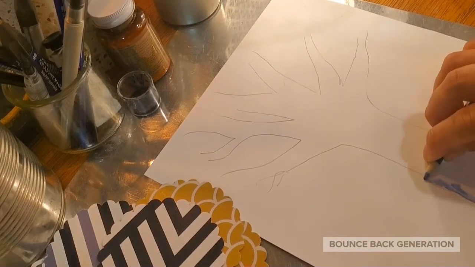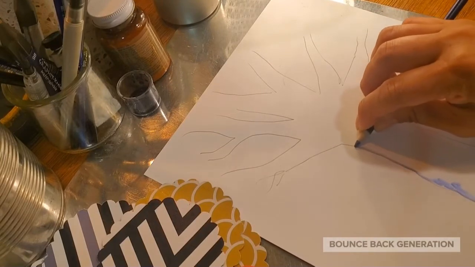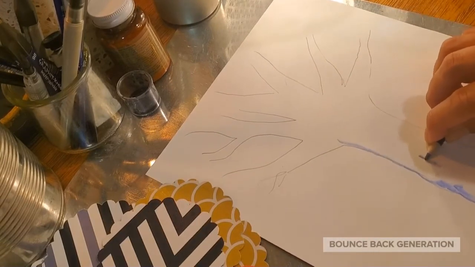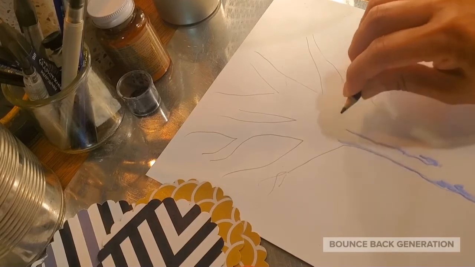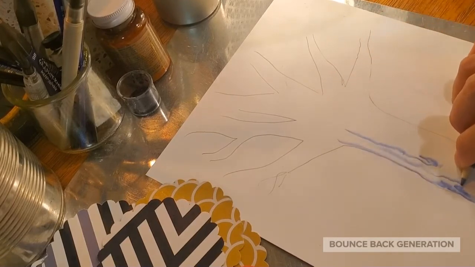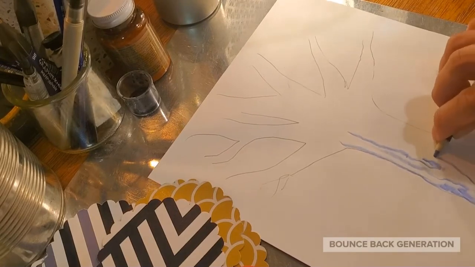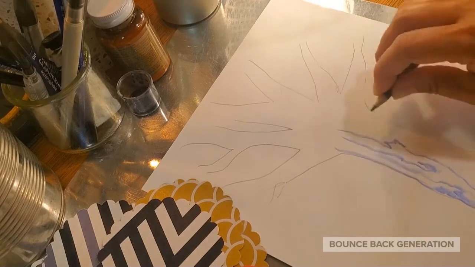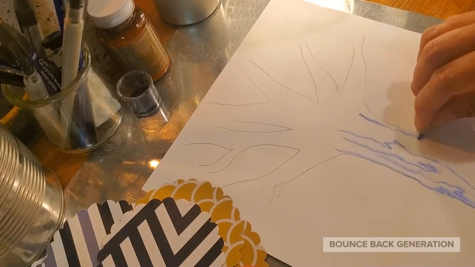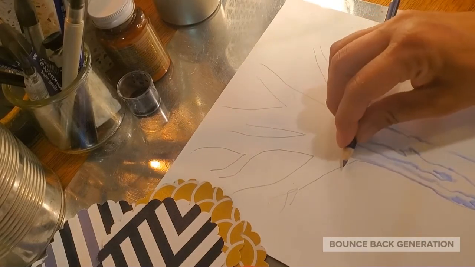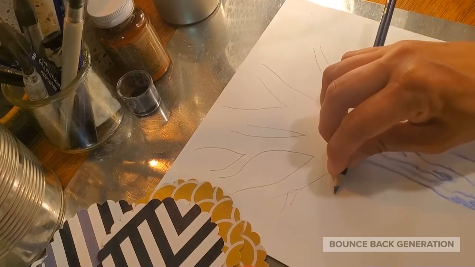Here's a technique on how to draw the texture of bark. Notice how I'm holding my pencil. I'm using all of my fingers and my thumb, and I'm holding the pencil quite parallel to the paper so that I have the flat part of the lead against the paper so that I can make wide strokes.